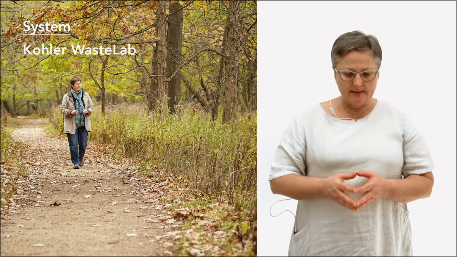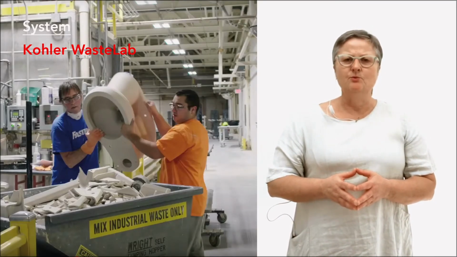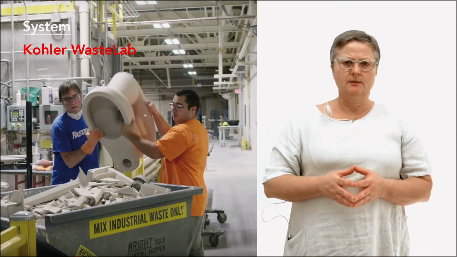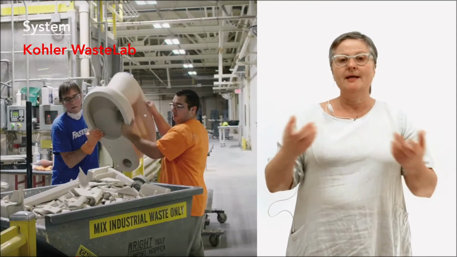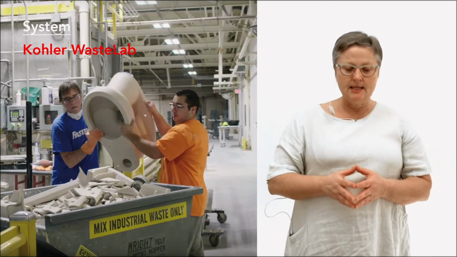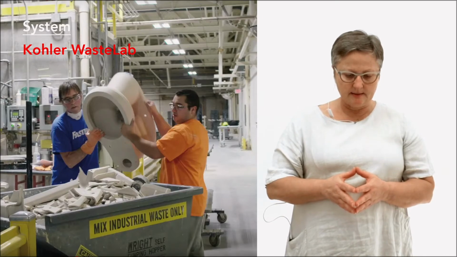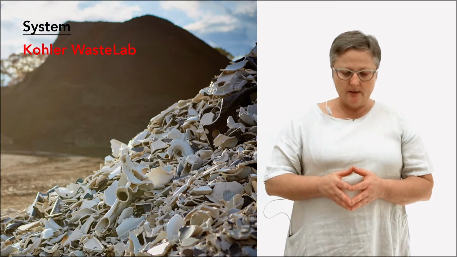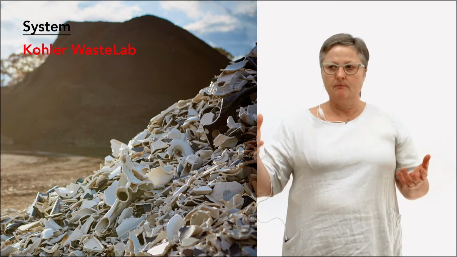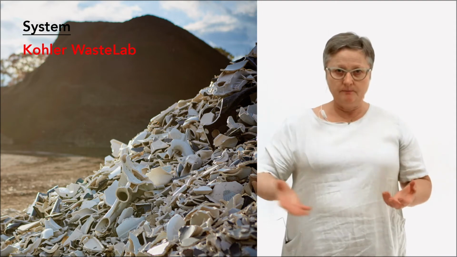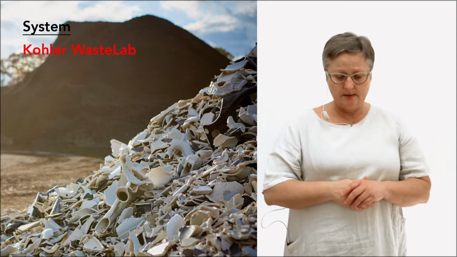And she, Teresa, was asking, well, we have all this waste in the production. Not even the waste that comes back to Kohler, but the waste that is created in the production of these sanitary facilities. And so they were like, in nature there's no waste. In nature everything lives in a circle. Whatever is waste for some organisms is food for others.